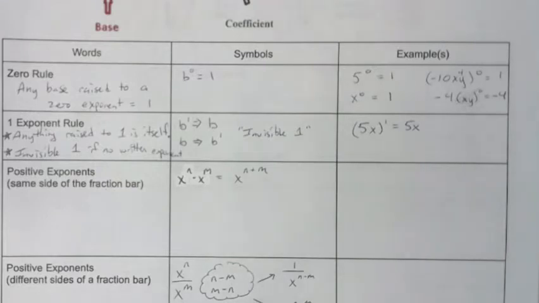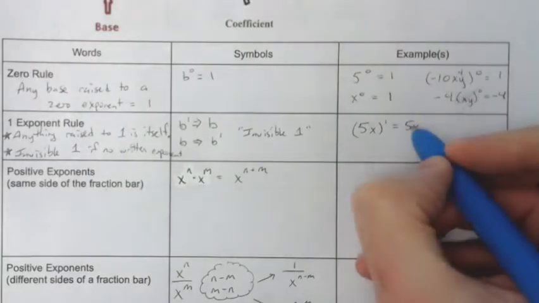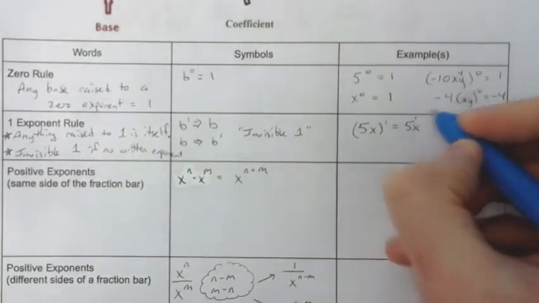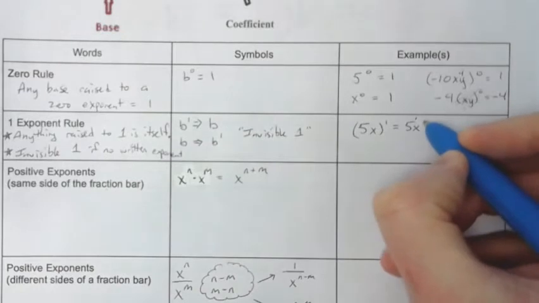Now, what are the exponents of the 5 and what are the exponents of the x? Well, there's nothing written here, so I could write an invisible 1. There's nothing written here, so I could write the invisible 1.